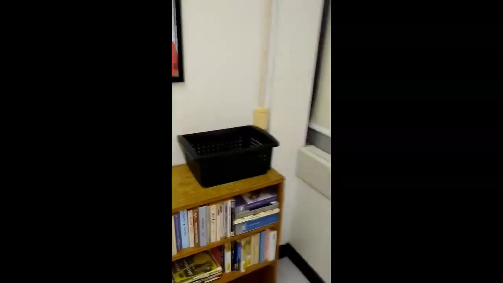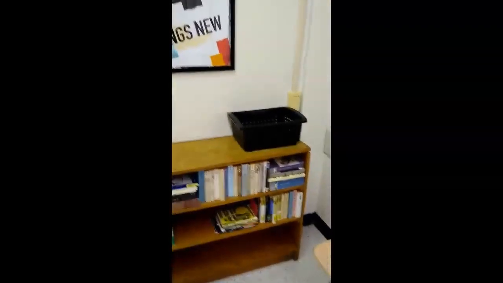If you do borrow a book from me, there's this bin here for you to return it to. I will ask you to kindly return any book that you borrow from me into the bin, just so I know that I need to sanitize it before I put it back on the shelf.